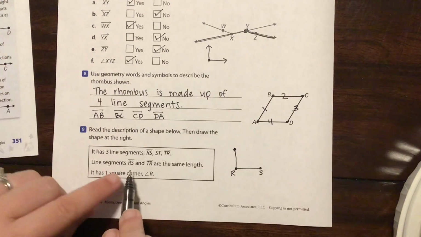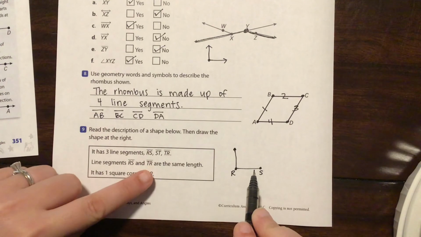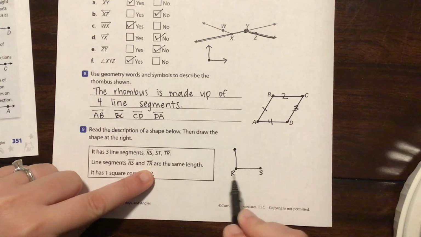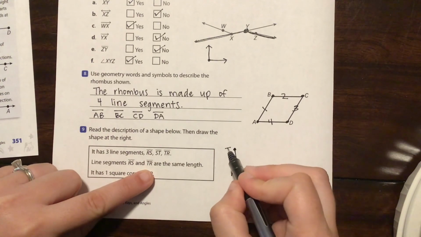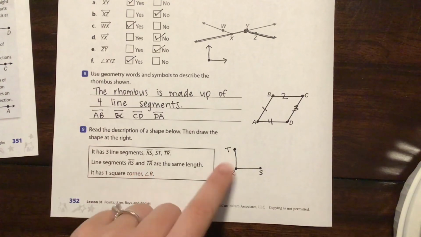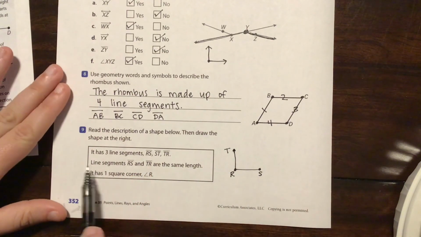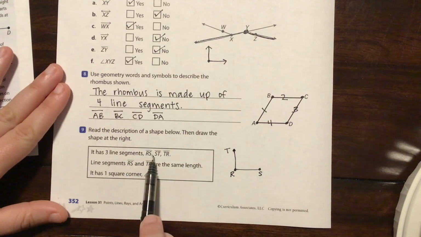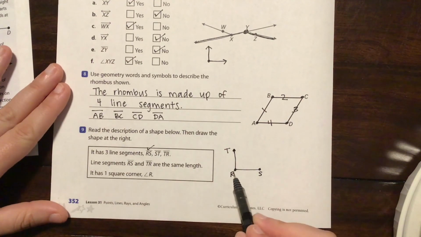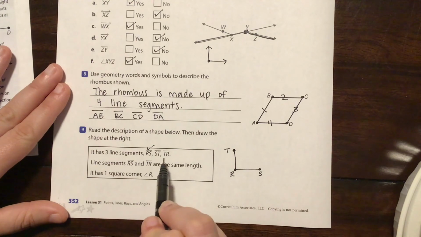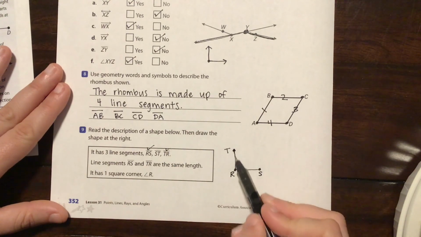So again, RS is here. TR would be this one. We've already got the R, which makes this top point, it has to be T. And it says those are the same length. And then we have 3 line segments. RS we already drew, that's along the bottom here. TR we already drew, that's this side part.